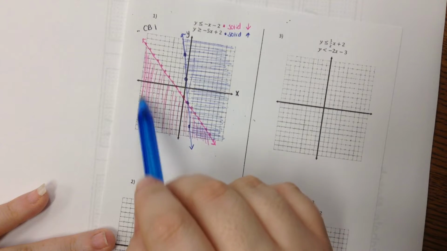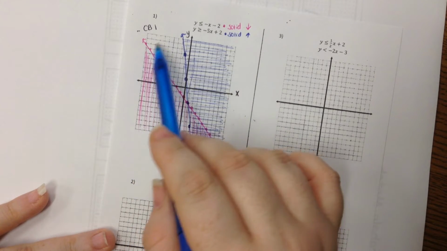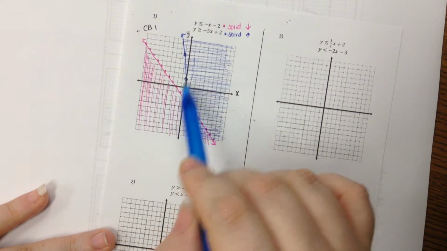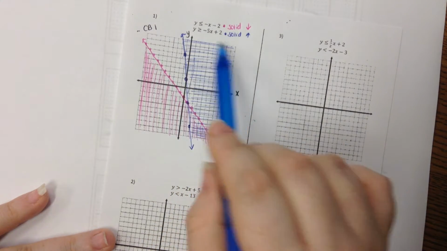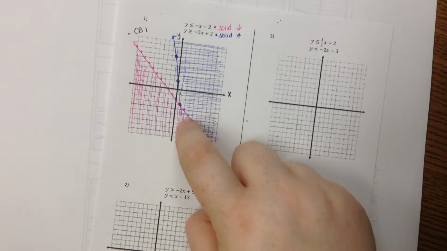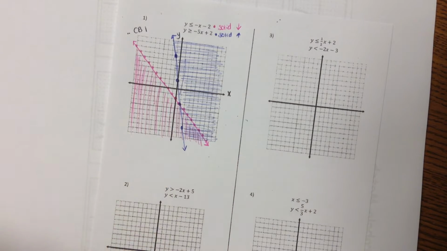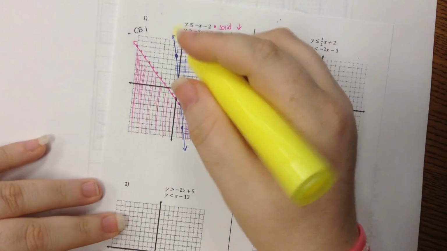I can see that this section right here is only the pink, so that's not our solution. This one has no color at all, so it's not our solution. This section right here only has blue, so that's not our solution. This last little section, this little tiny one down here, has both pink and blue, and you can see the crisscross of the pink and blue. That's our solution. That's what I'm going to highlight.